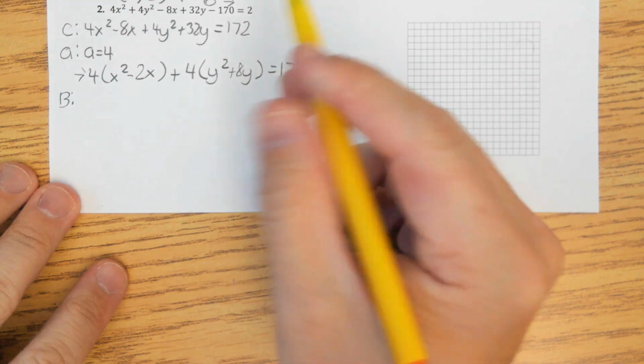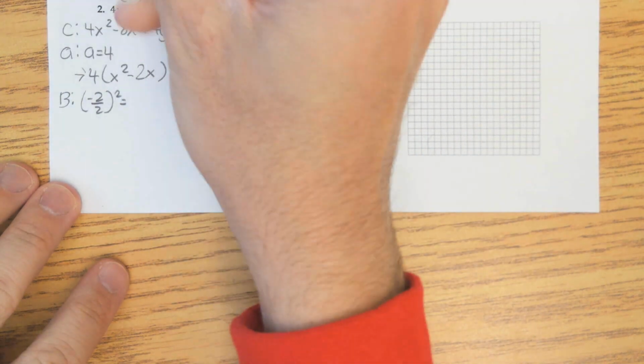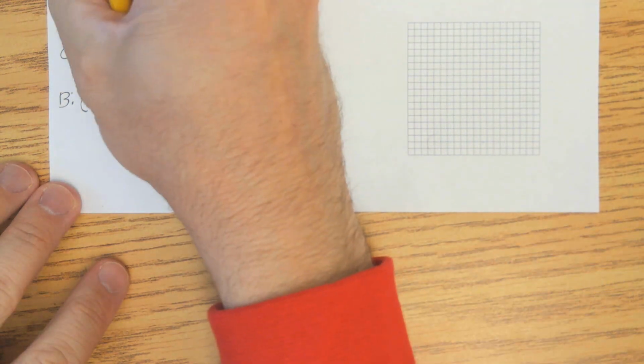Equals 172. Now we're going to get to b here. We're going to take both the negative 2 and the 8 divided by 2 and then square it. So we get negative 2 divided by 2 to the second power. Negative 2 divided by 2 is negative 1, to the second power, which is 1.